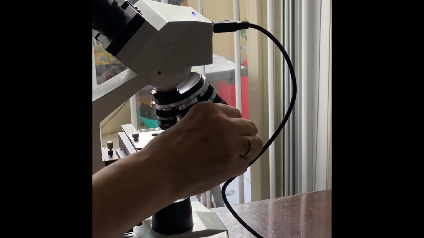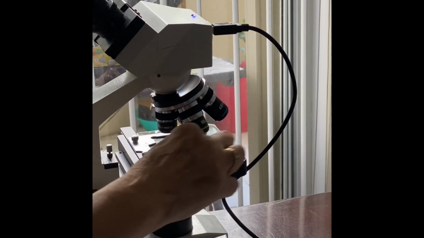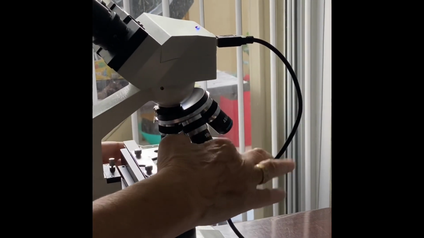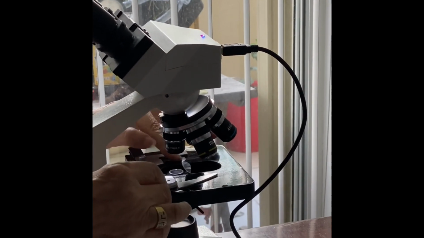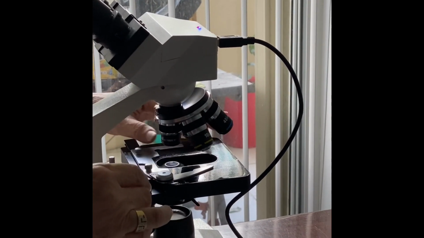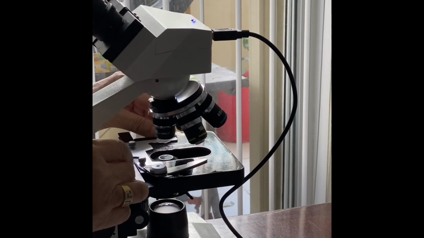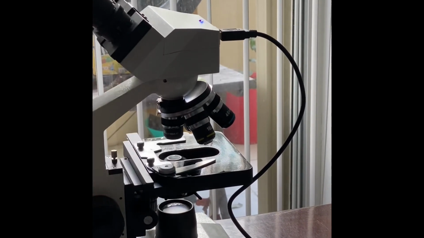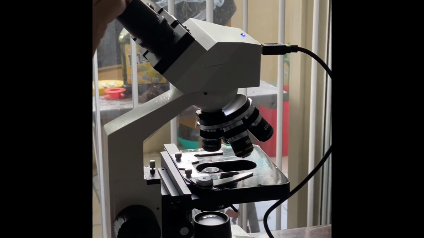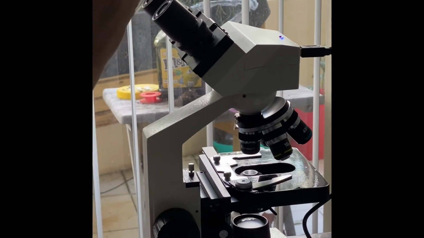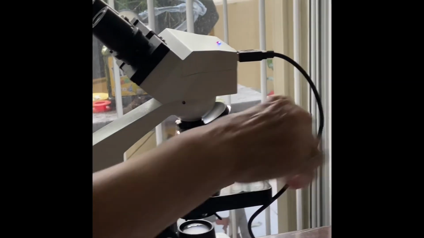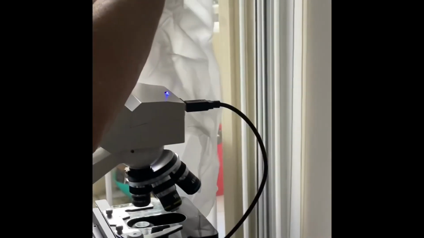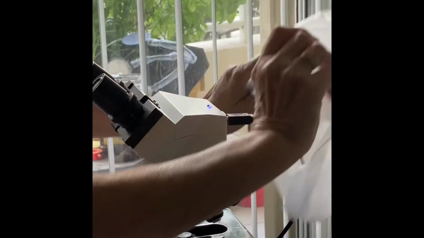Clean up any wet solution that might have come from the aquatic water. Your objective lens, your ocular lens, and we're all ready to cover it up. So that's the end of lab number 7. Have fun.